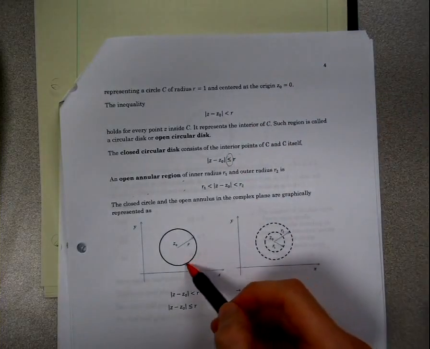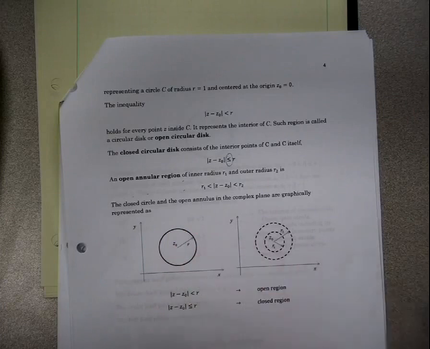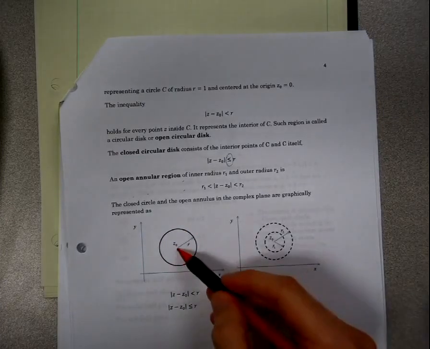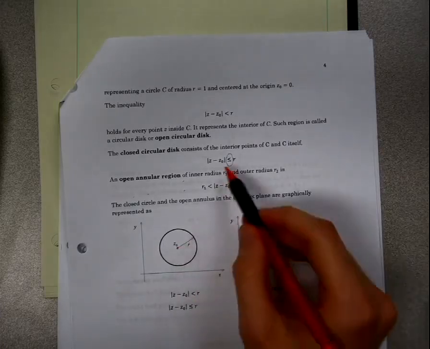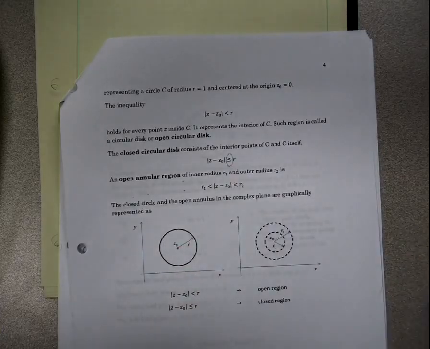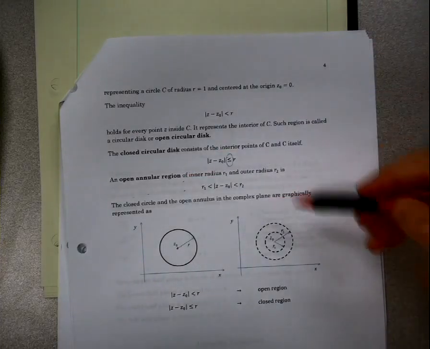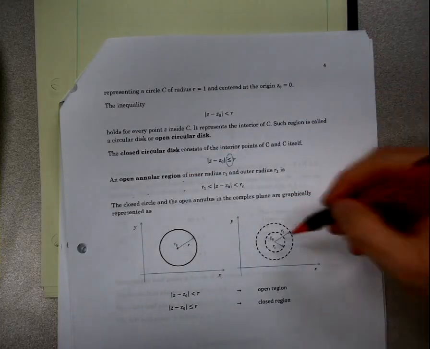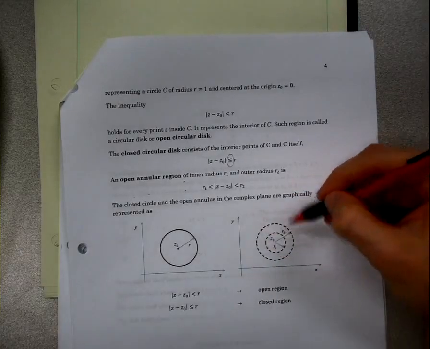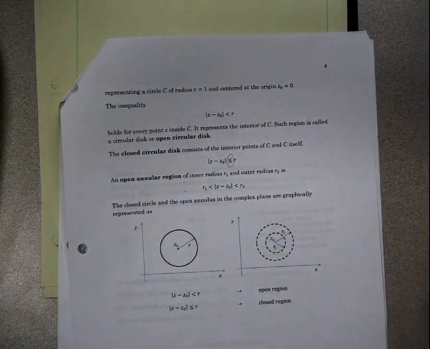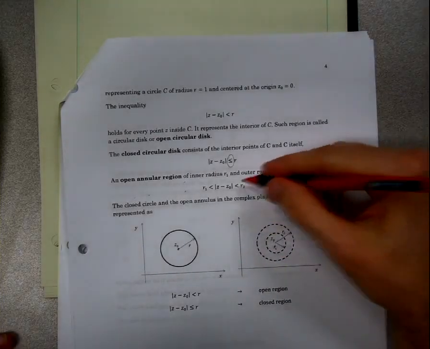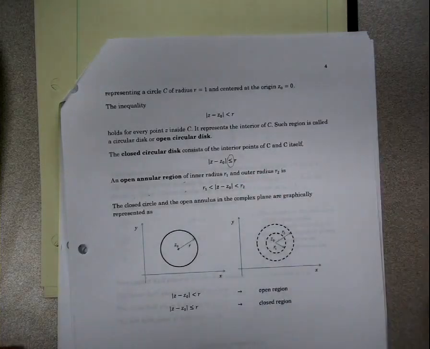So it's filled in and has the center at z0. And for an annular region, it's going to look like this. And notice that it's dashed now because it's less than signs. It's not less than or equal to. Or sorry, this is greater than.